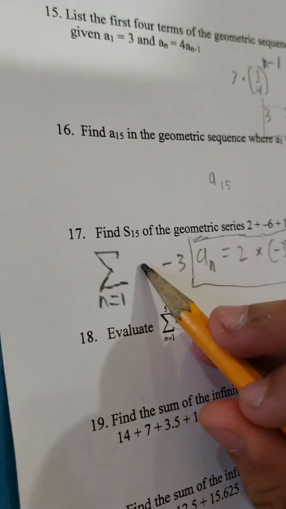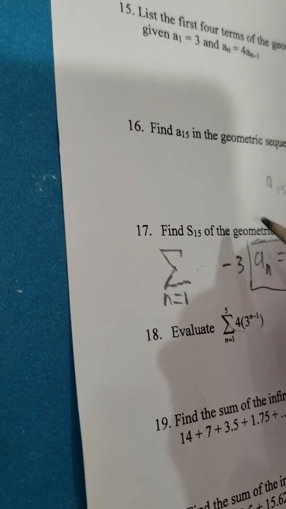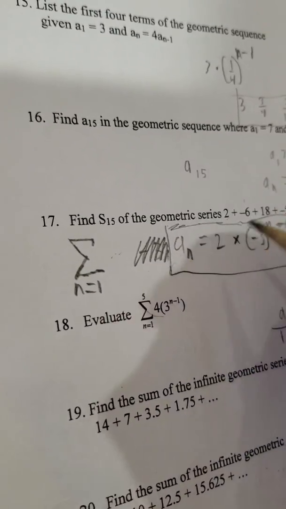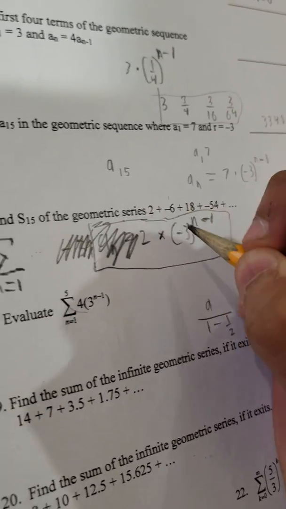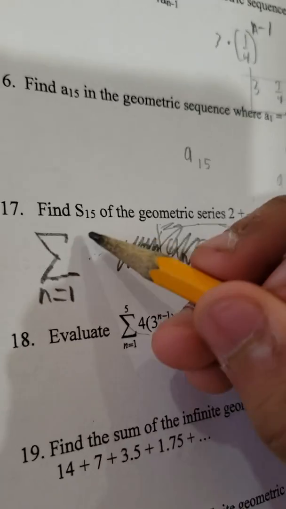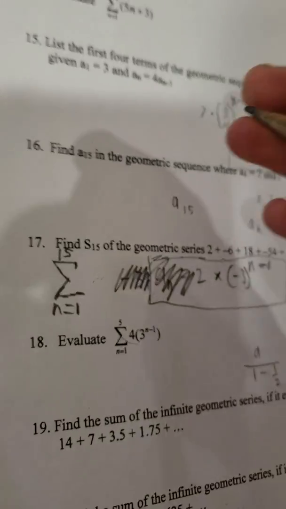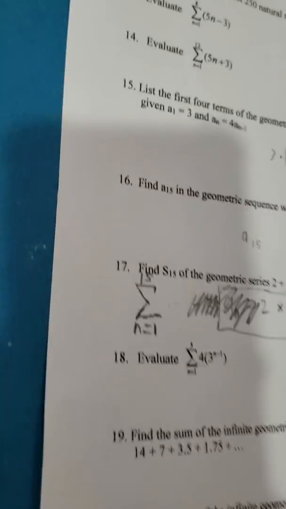The equation that you derived always goes here. It always goes here. This is the equation, basically. And then the amount of terms goes on top. This is basic knowledge. If you don't get this, I don't even know what to do.